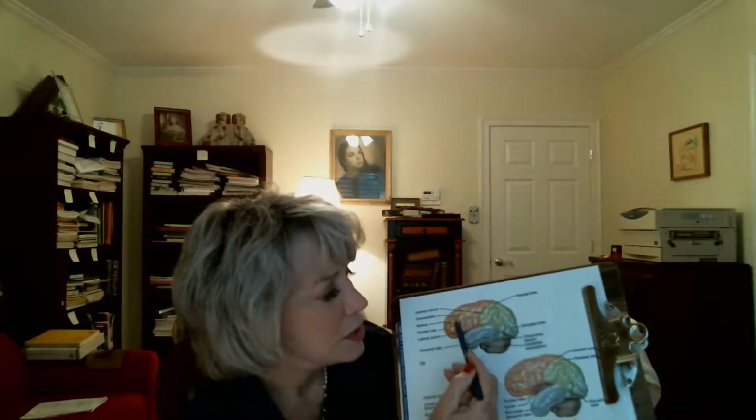Now, I probably moved my pen a little further down than I meant to, but this one is green. In the baby blue right here is the occipital lobe. So you have frontal, parietal, temporal, occipital. You have 4 lobes in the left cerebrum, 4 lobes in the right cerebrum.